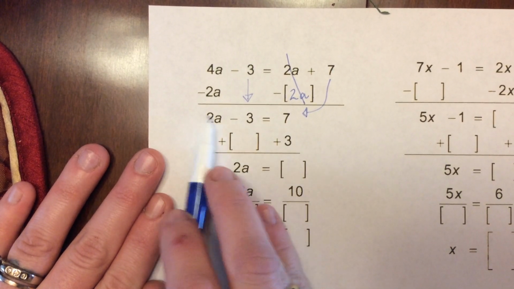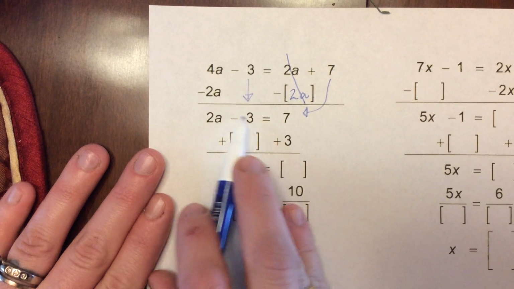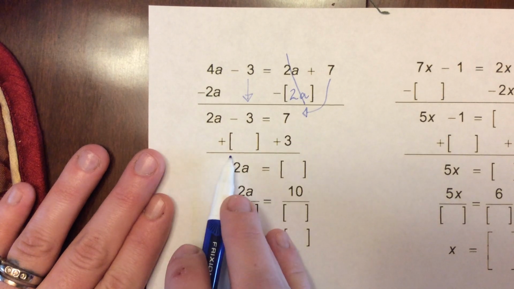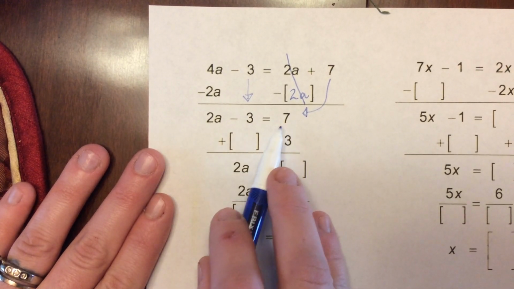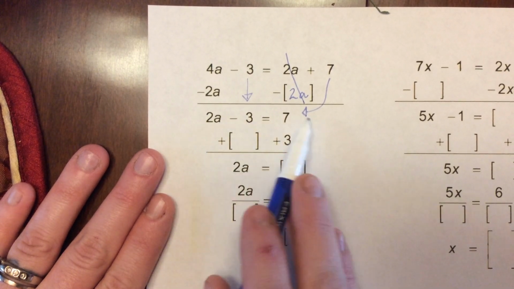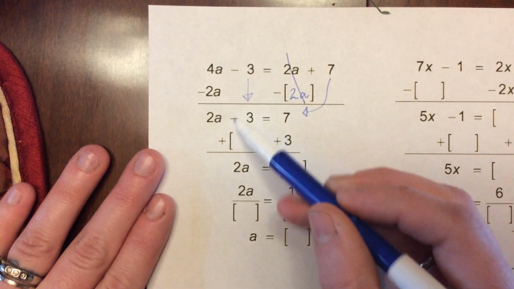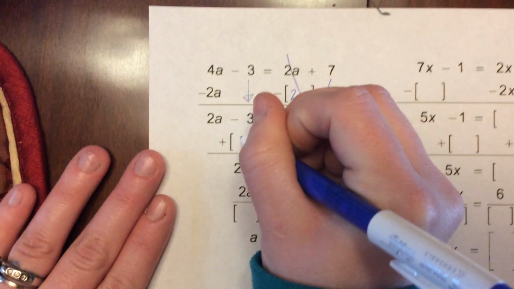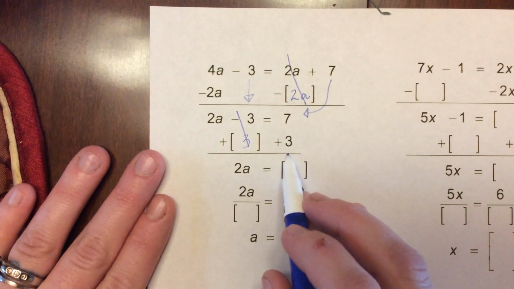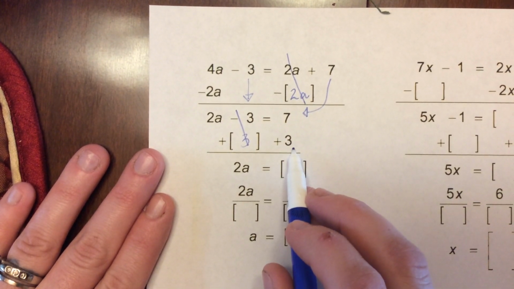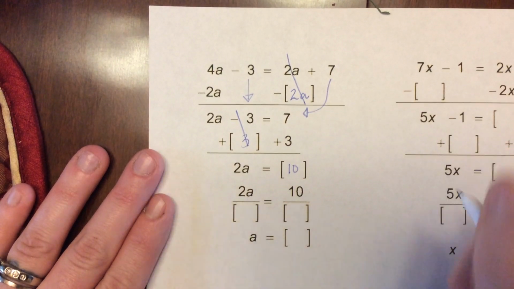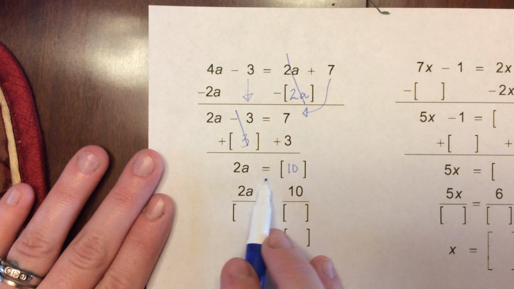So now I've isolated the variable on one side, but now I need to move all of my numbers to the other side of the equal sign. I moved my 2a to the left side, that means this minus 3 needs to move to the right. To get rid of a minus 3, I'm going to add 3. I must do the opposite. They're going to cancel out, but now I have to add 3 to the right side of the equal sign too. 7 plus 3 is 10. Now my expression is 2a equals 10.